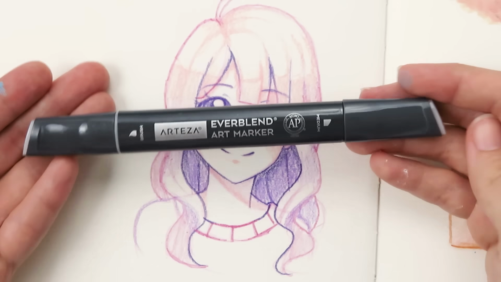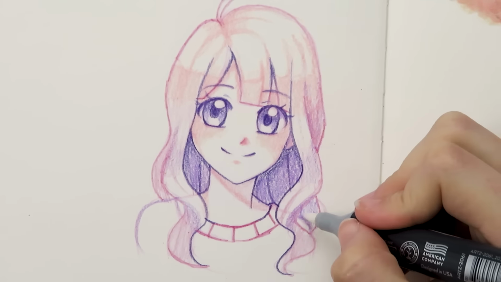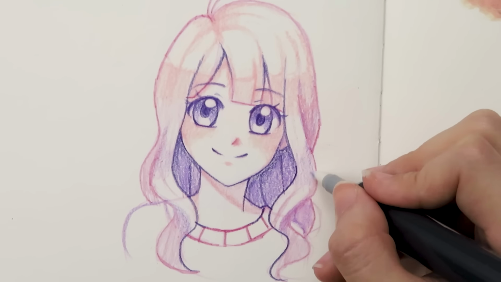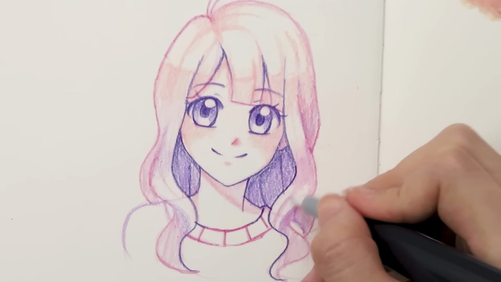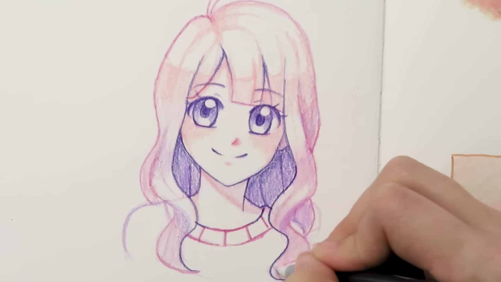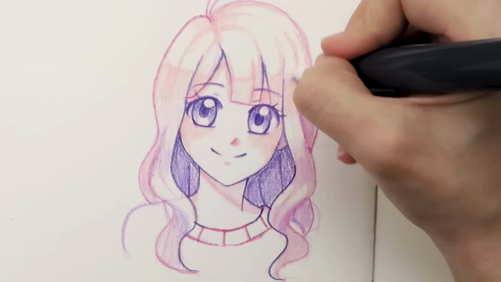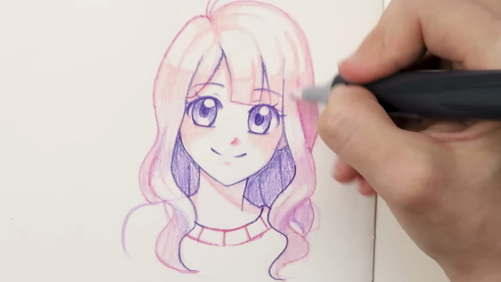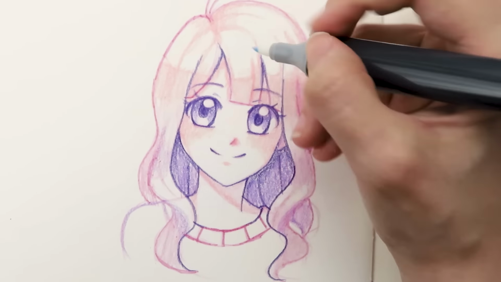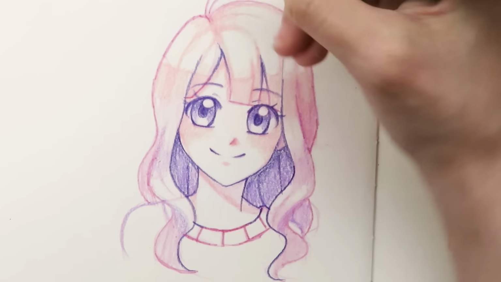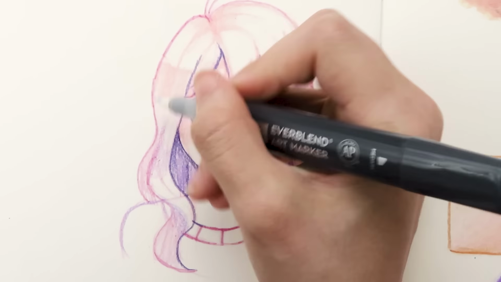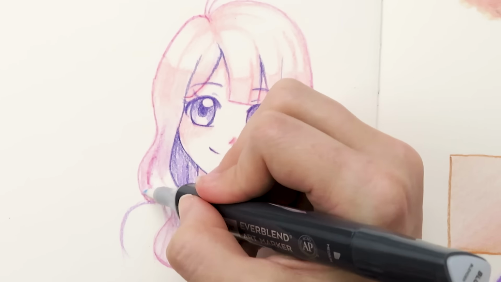Okay, now it's time to see what happens when I apply the colorless blender. And so I have to say I am a fan of this. It's not super mind-blowing, but it does give the pencil a much softer look and breaks down the pigment to help them blend together. Also, I am using an Arteza colorless blender because apparently my Copic one is totally dry. I was very happy when I found this one. I got scared I wouldn't be able to test this out.